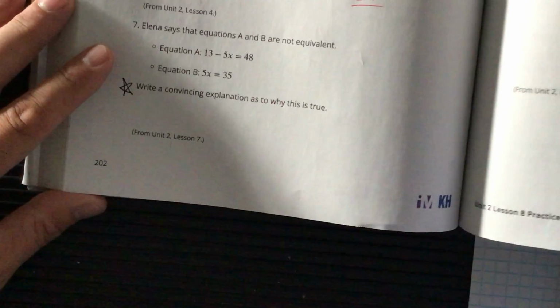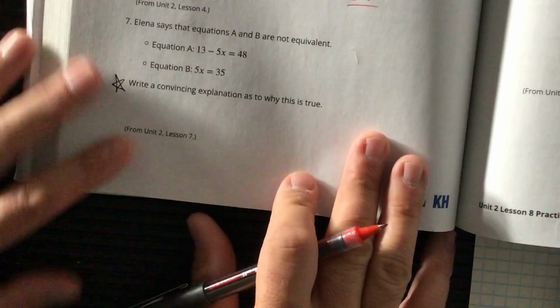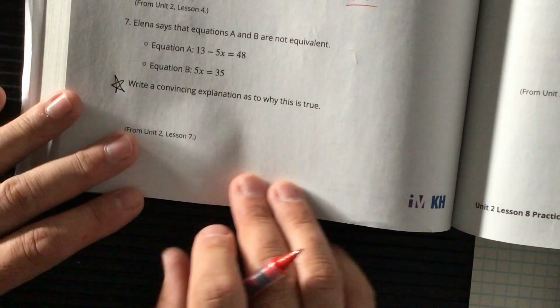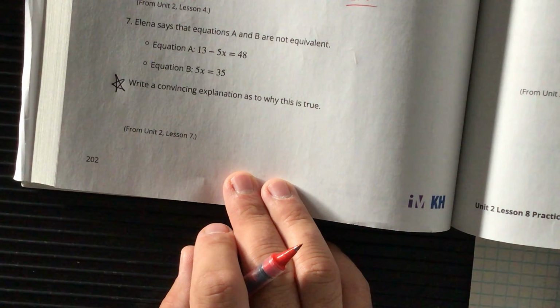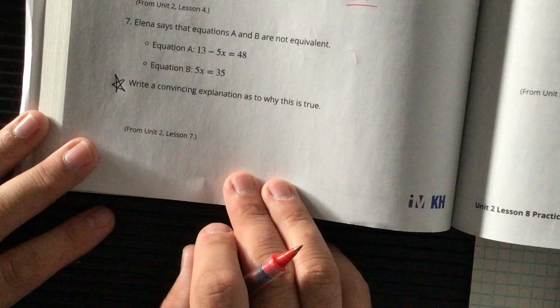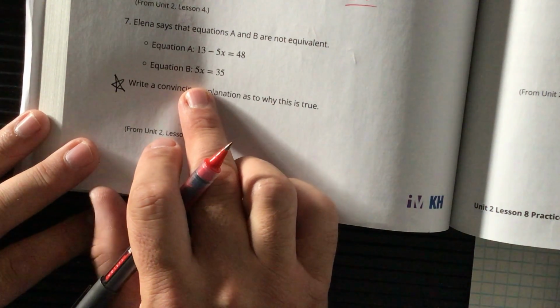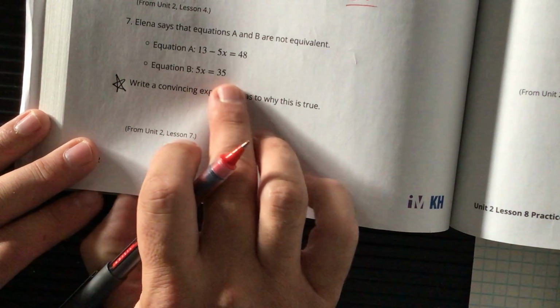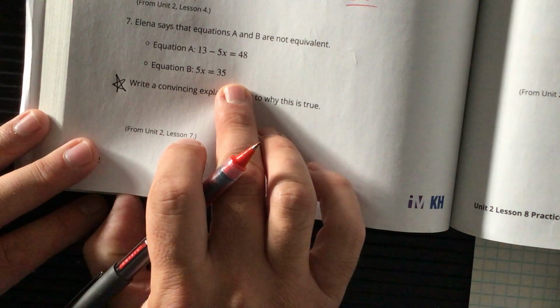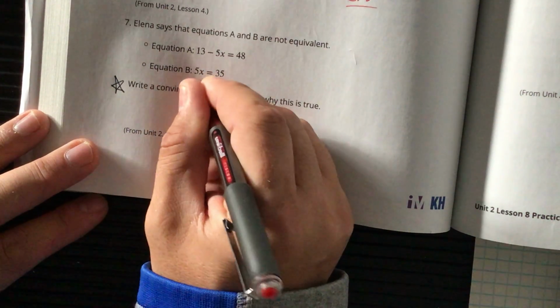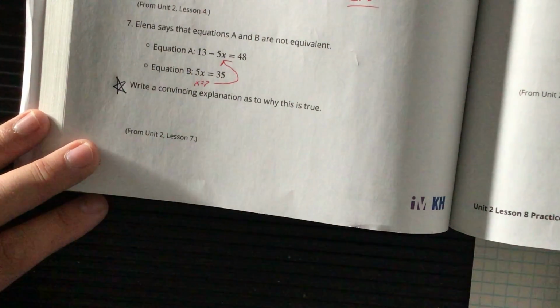Convincing explanation. Samantha, okay, you're gonna make fun of me for this. What'd you do? You solved them, right? Did you have what x equals? 5 times what is 35? 7. So if x is 7 here, 7 needs to work there.